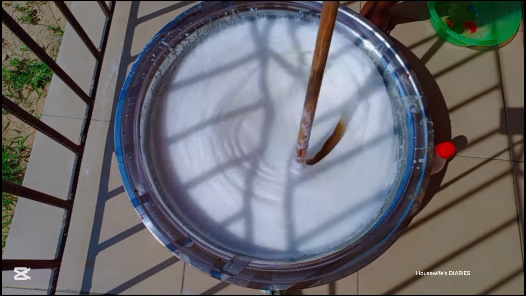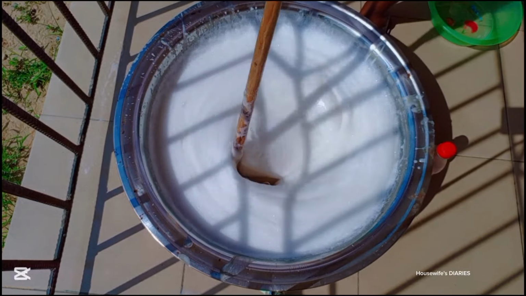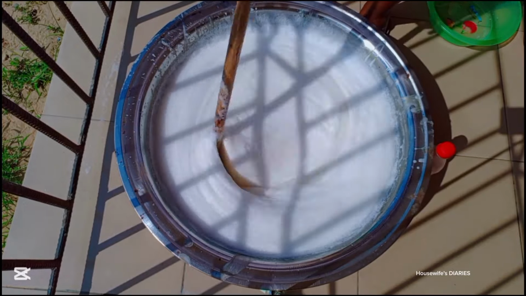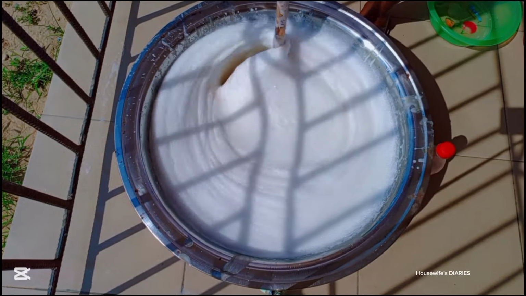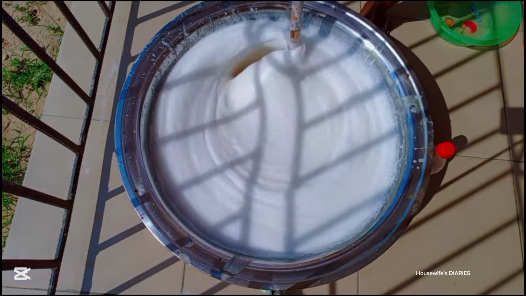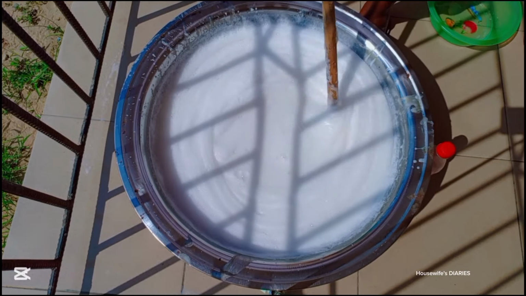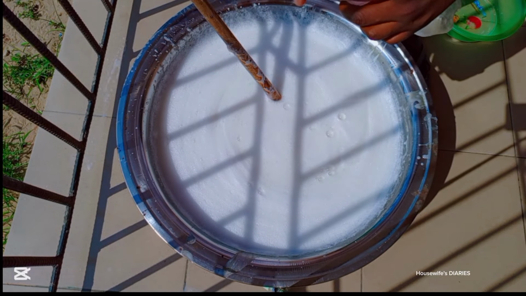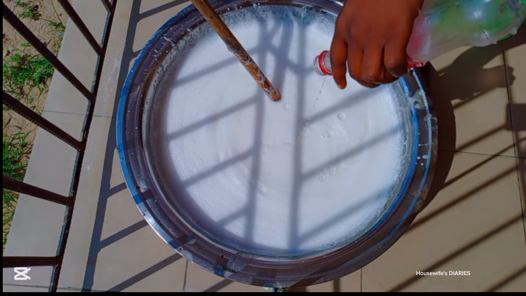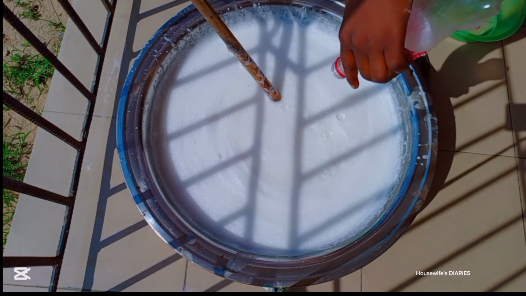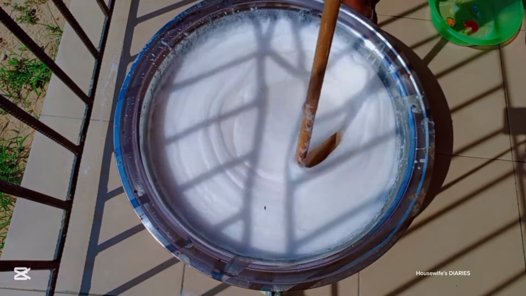Another DIY hack that you can use, if you have a washing machine, you can mix all your ingredients in your washing machine. It's going to do the work perfectly for you if you know you have a washing machine. So I'm just going to stir very properly just like this for few minutes and add in my perfume. Add in your perfume and stir very properly.